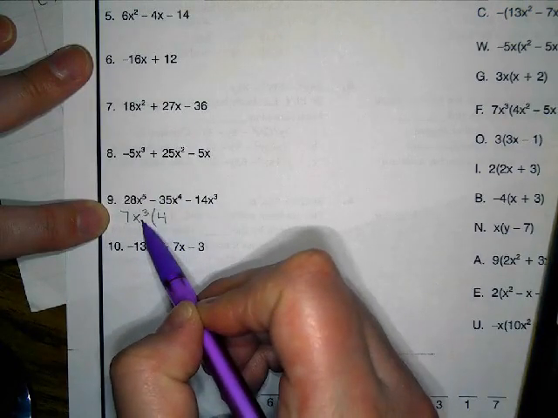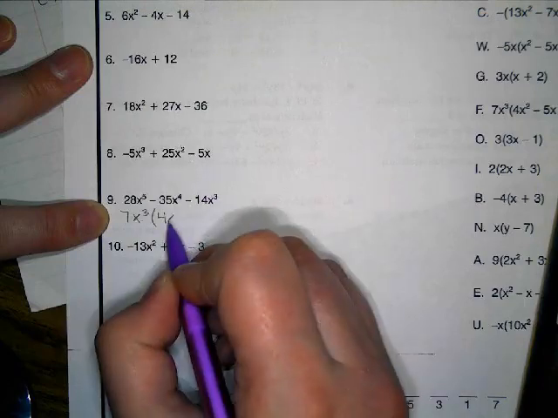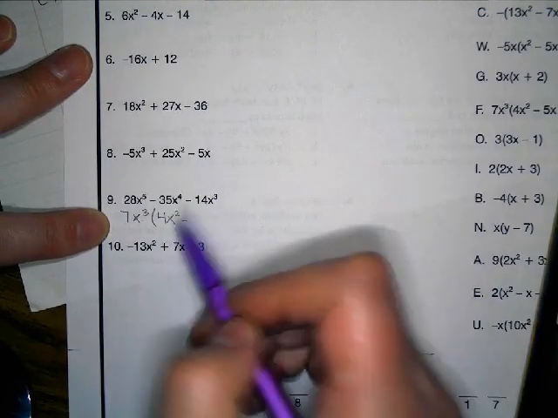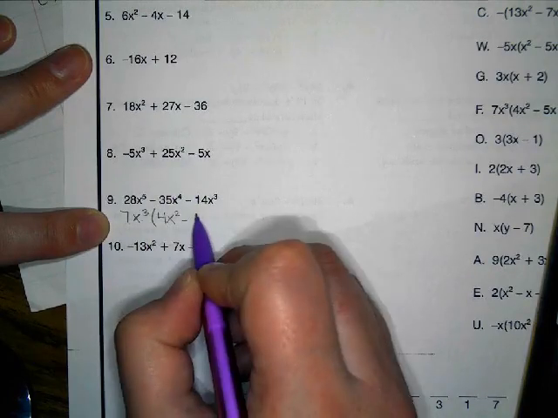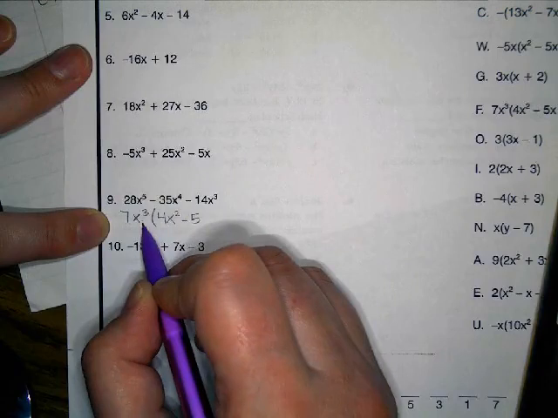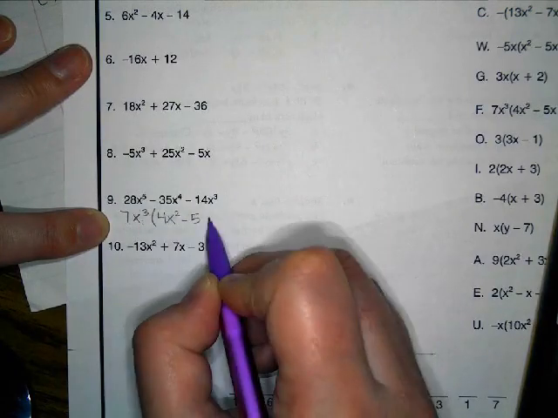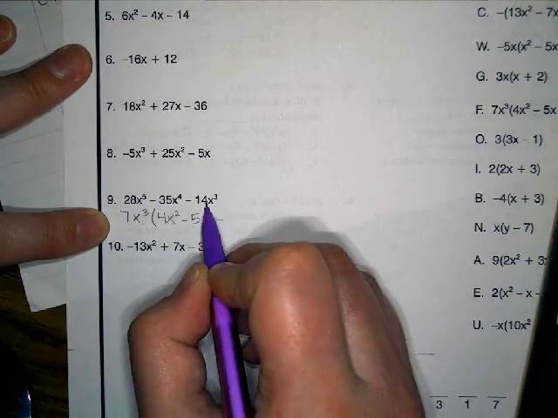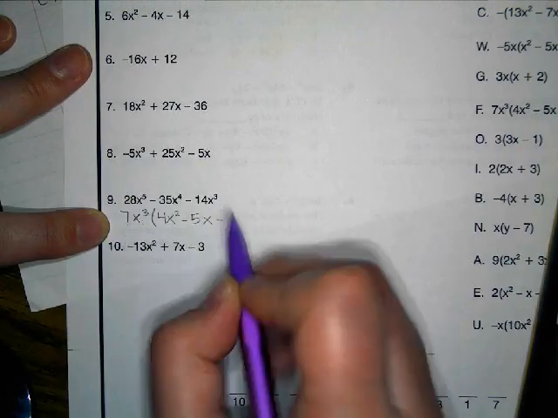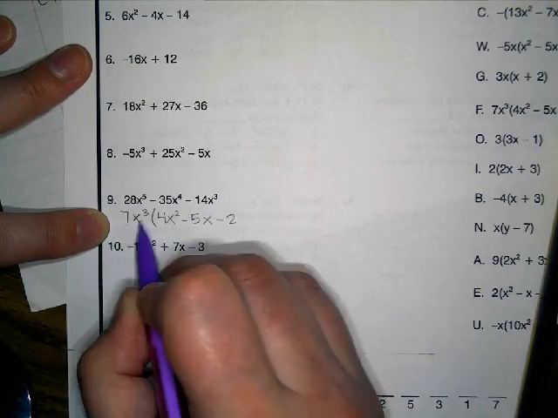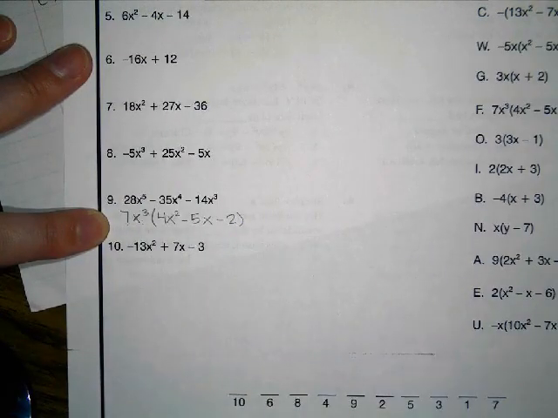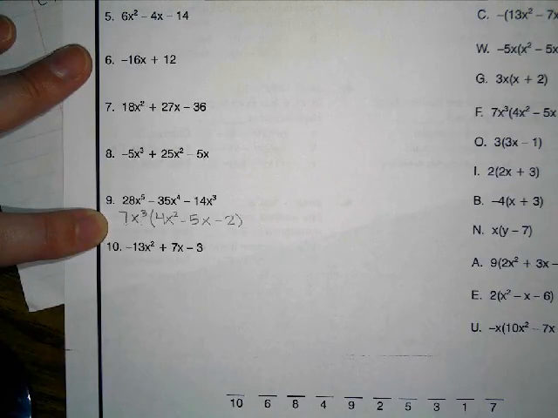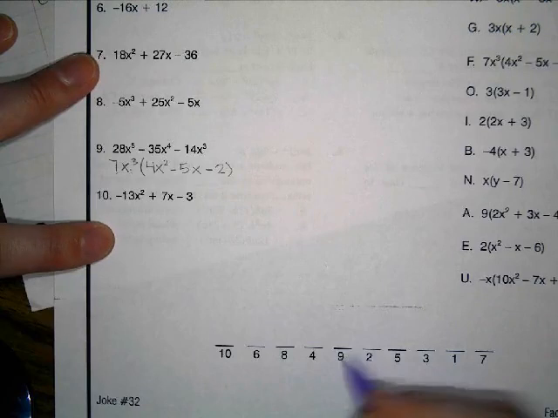Okay. 35 divided by 7 is 5. We had 4 x's. We took out 3. Got 1, okay. 14 divided by 7 is 2. We had 3 x's, we took out 3. We're done, okay. So what answer choice corresponds with number 9? F. Okay, so down here at the number 9, I'm going to put the letter F. Okay, so that wasn't so bad.